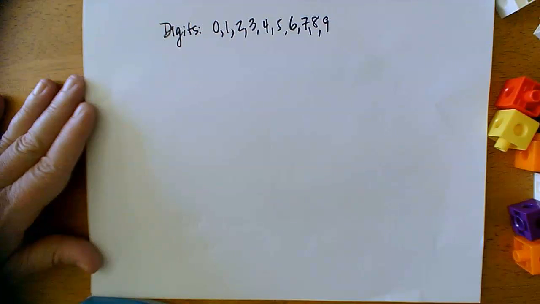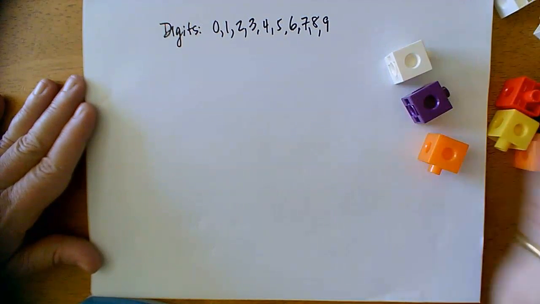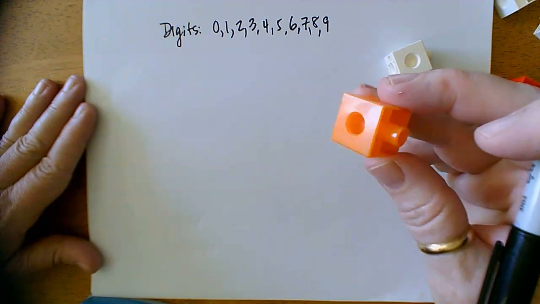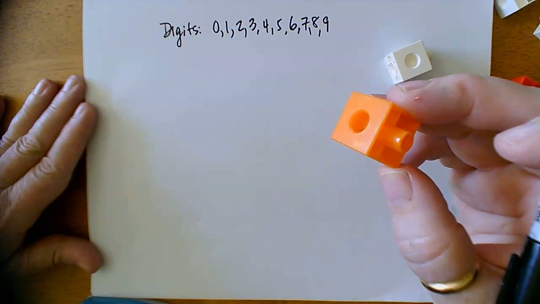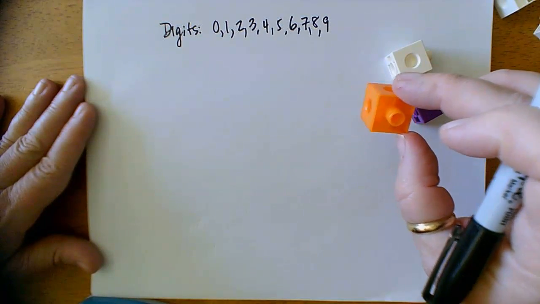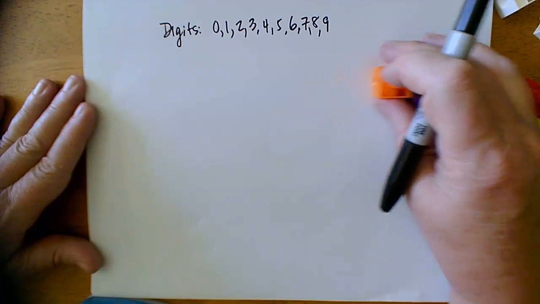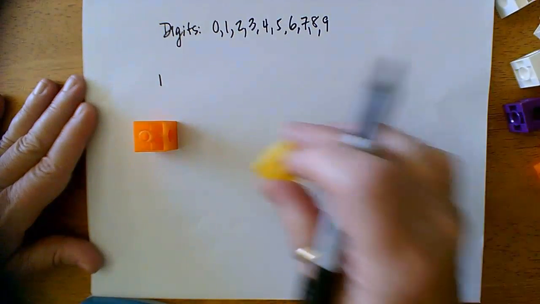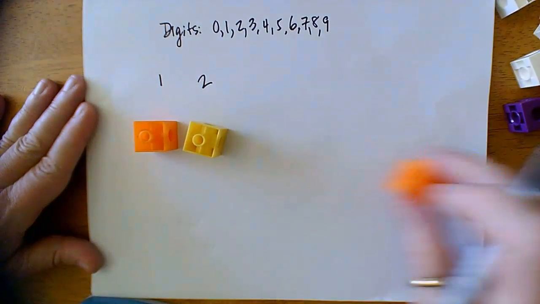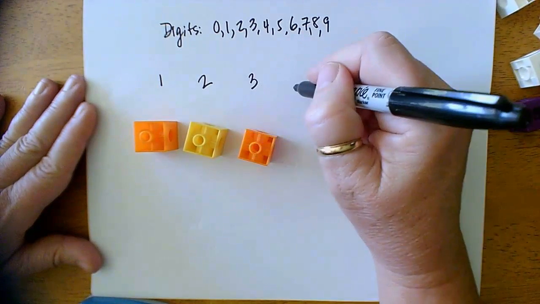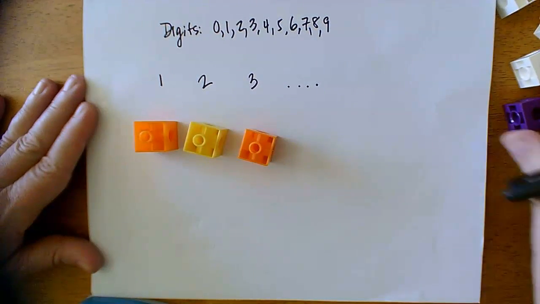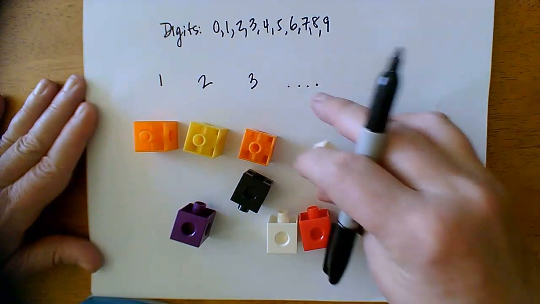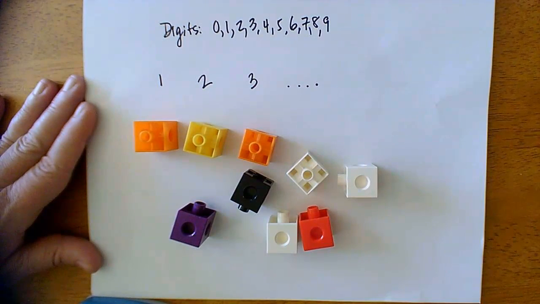And so then on their tables, they will have a collection of these linking cubes, which are very versatile and can be used to explore a number of concepts. And we start counting these cubes. So we start with 1, 2, 3, and we keep going until we get to 9. There we have 9 cubes.